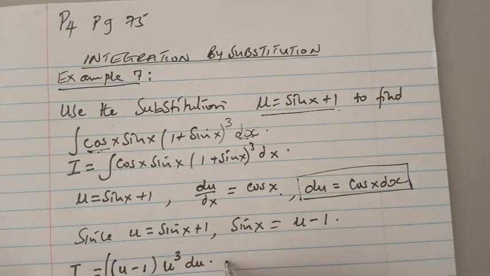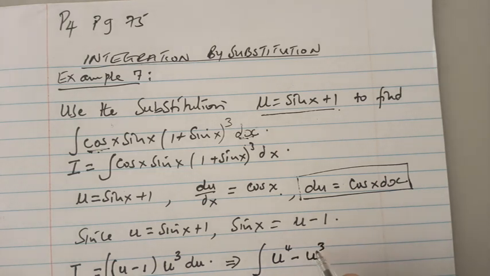Now what we need to do is to simply open up the bracket before we integrate. Multiplying everything by u to the power 3 gives u to the power 4 minus u to the power 3, du, and that is it.